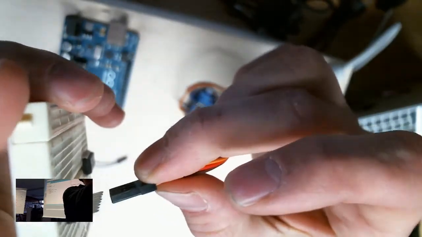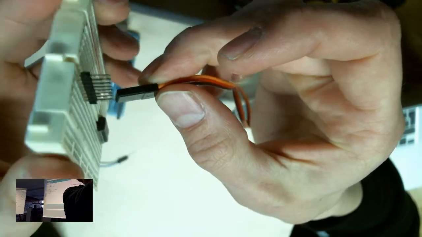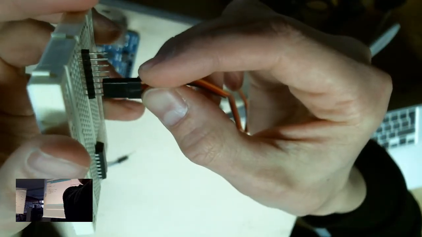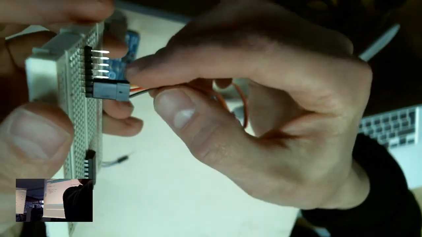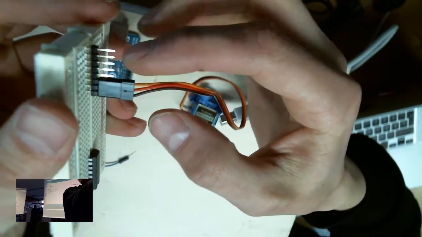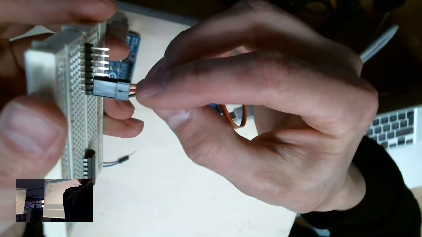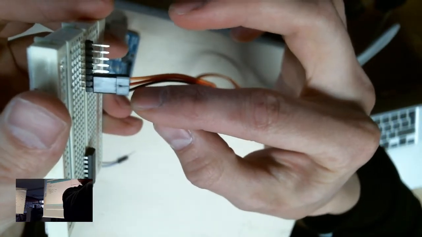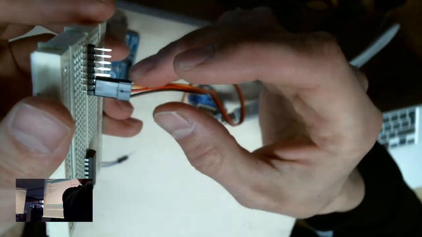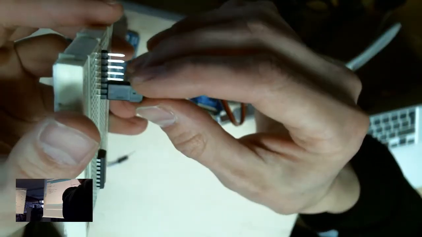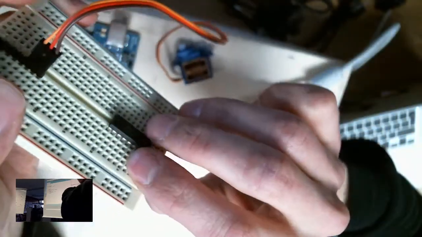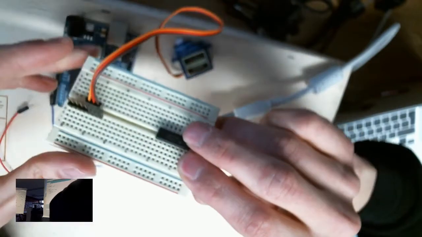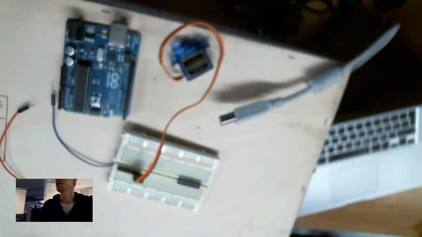I'm gonna connect this like so. So you see the orange wire is more to the center of this connector than the red wire and the black wire. So black is the ground, red is usually 5 volts, and then the yellow one is usually sort of a signal. Usually you can read that in a data sheet. I'll show you how the data sheet looks like.